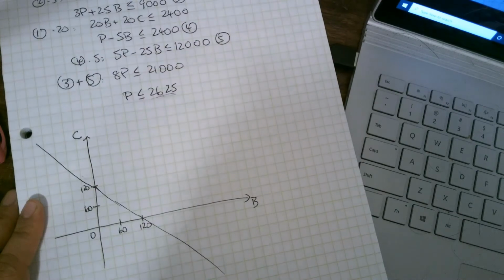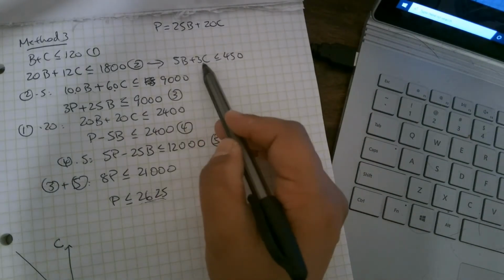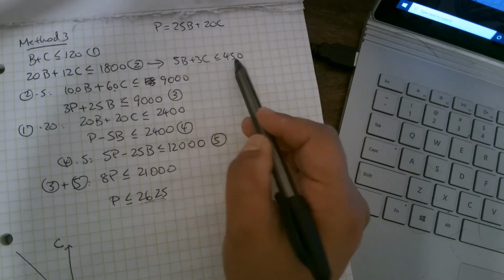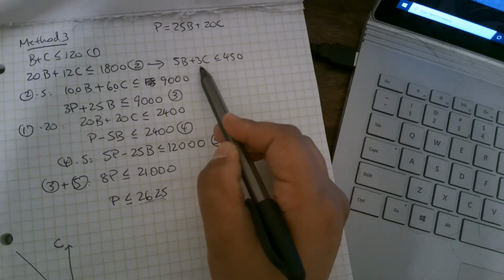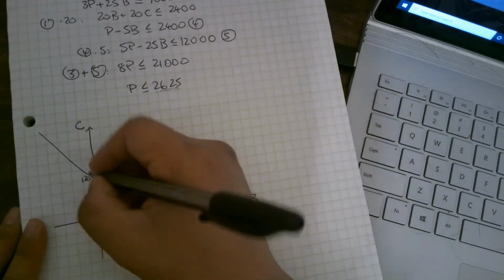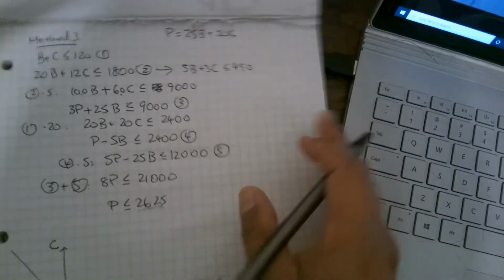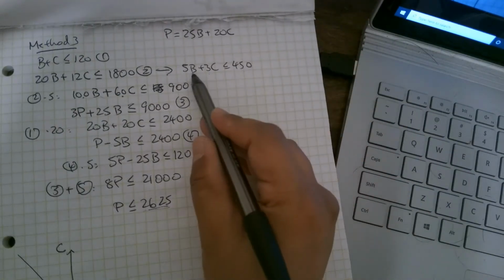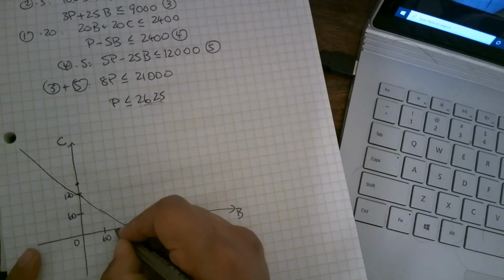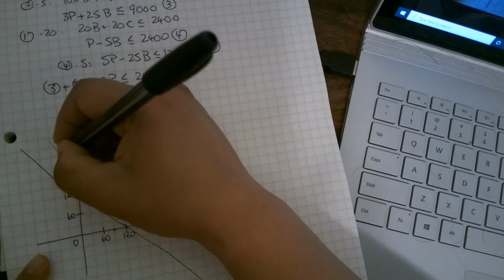And then we've got 5b plus 3c less than or equal to 450. So the y-intercept is 450 over 3, which is 150. And the x-intercept is 450 over 5, which is 90. So that's that line.